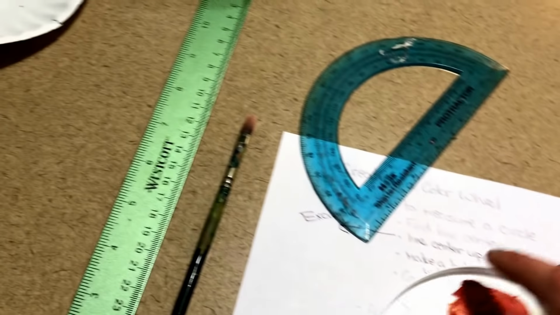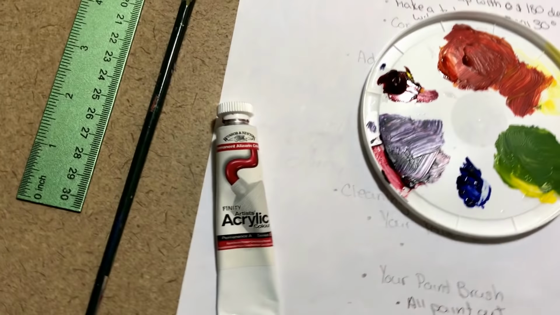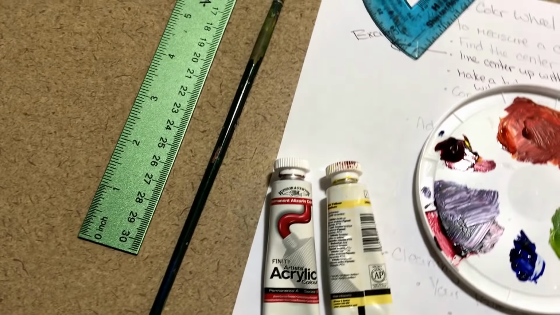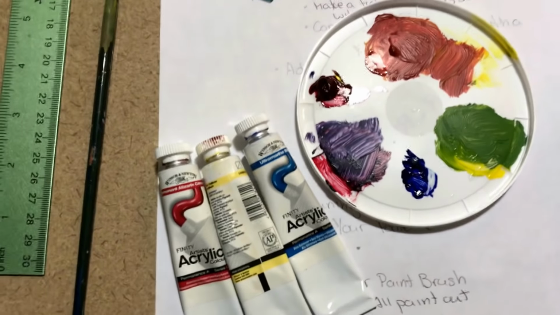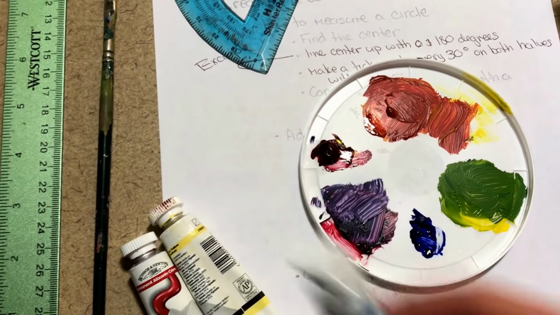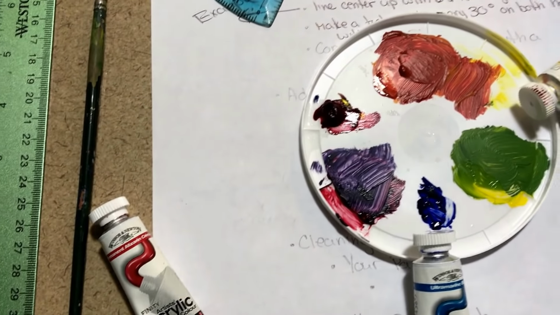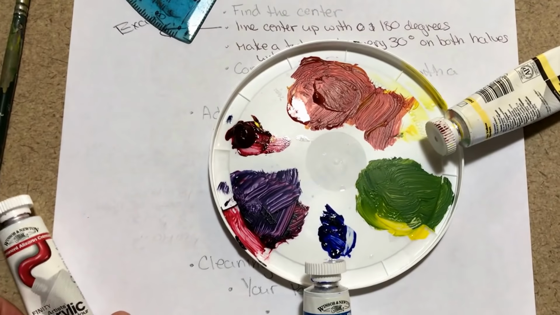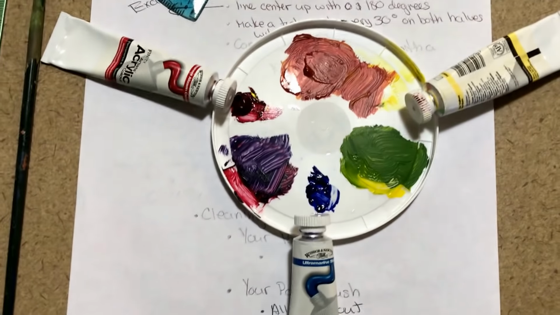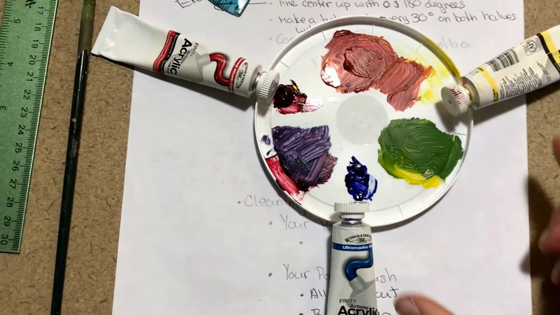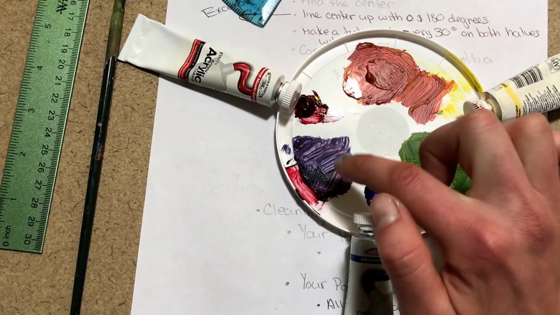Next, you will set your palette up. Oh, I forgot my primary colors. Red, yellow, blue. Then you'll set your palette up. I put just a dot of my blue over here, just a dot of my yellow up here, and just a dot of your red over here. Notice I arranged them in a triangle. That's because I know that I will be able to mix each of my secondary colors between those triangles.